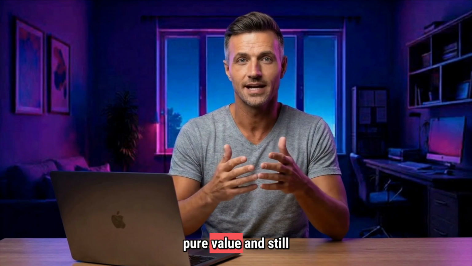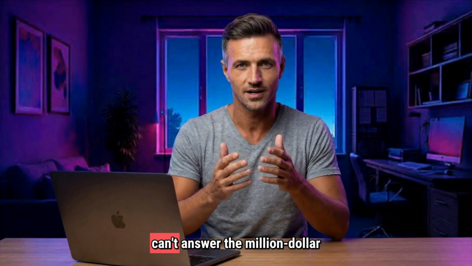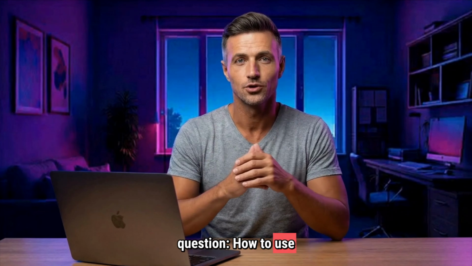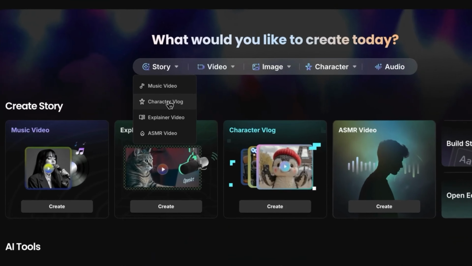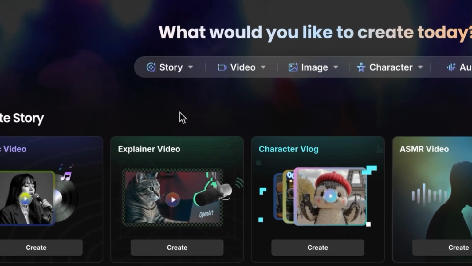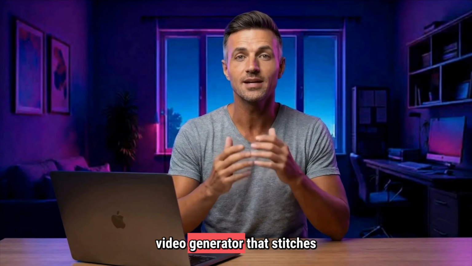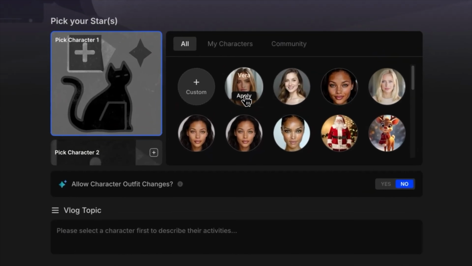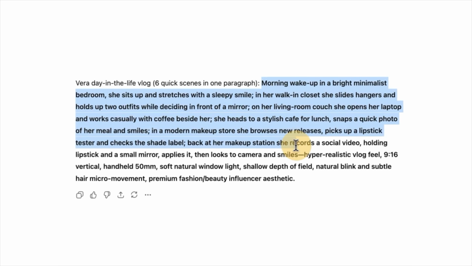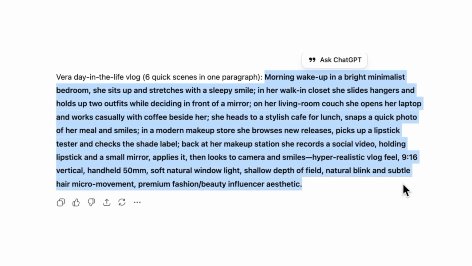But all this is pure value and still fluff, especially if you can't answer the million-dollar question, how to use all this to generate actual influencer content. That's where OpenArt's best feature drops. This is the Creator Cheat Code, a full video generator that stitches your scenes into one Hollywood-worthy narrative, done in just one click. Inside OpenArt, go to Story Mode and click Character Vlog.